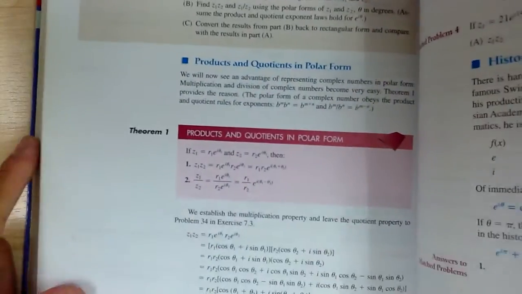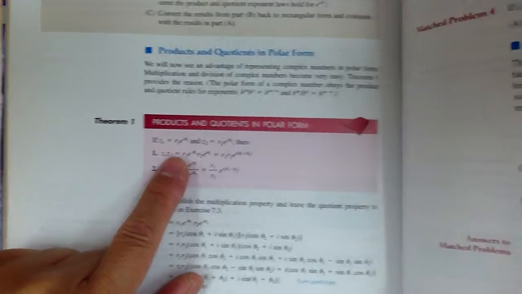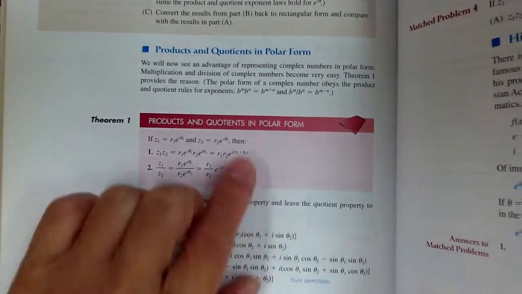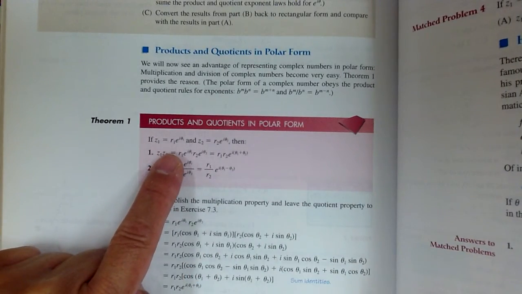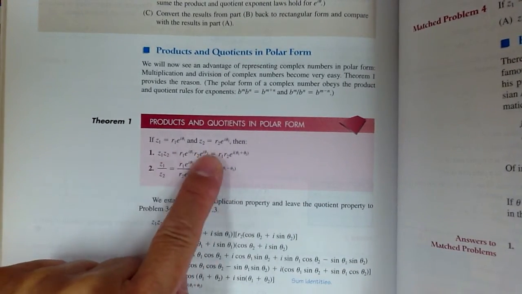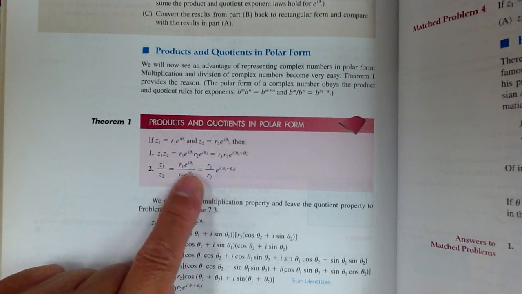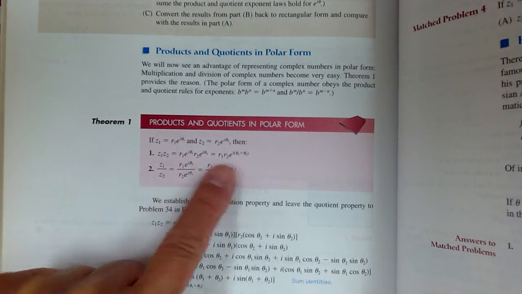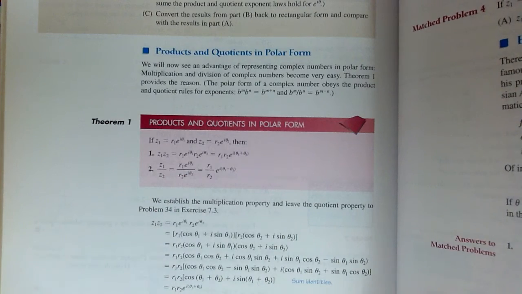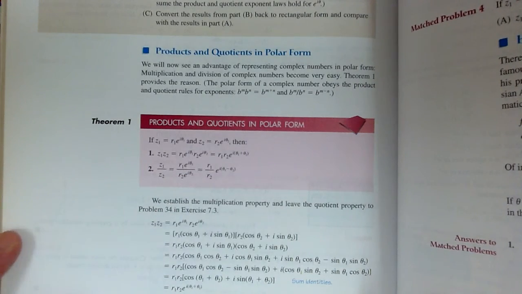Okay, now next, let's go to page 426. So here are important rules to multiply and divide in the polar form. Okay. And again, this is just like regular algebra exponents. So you just use the law of exponents, the product rule and the quotient rule, just like regular algebra, and you would be fine. Okay.